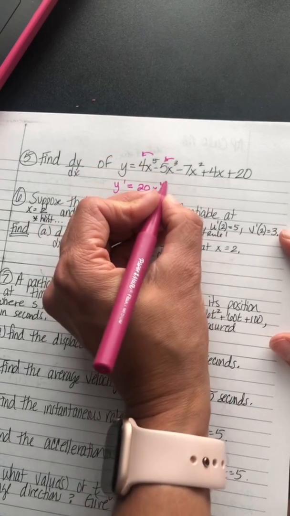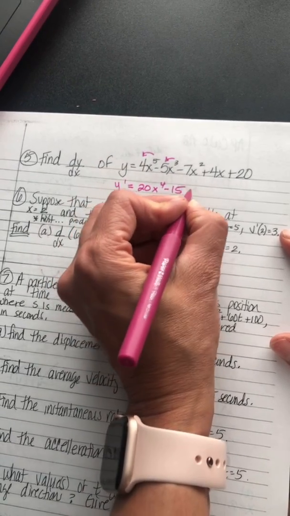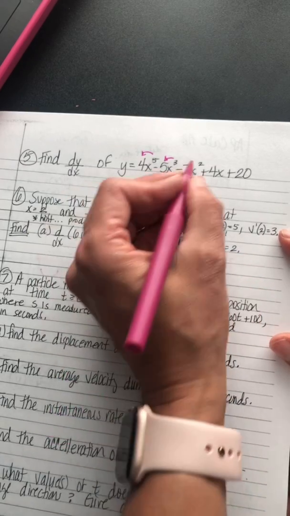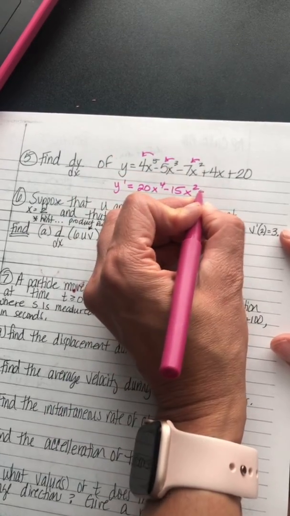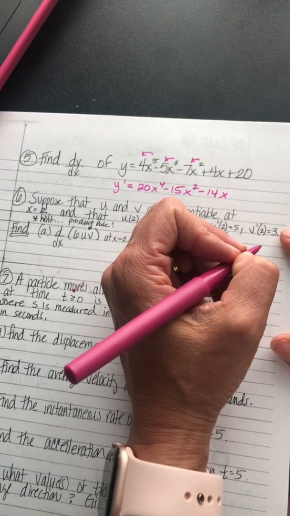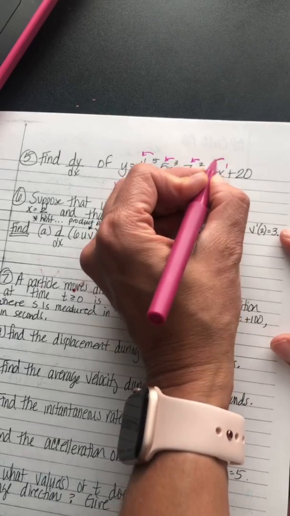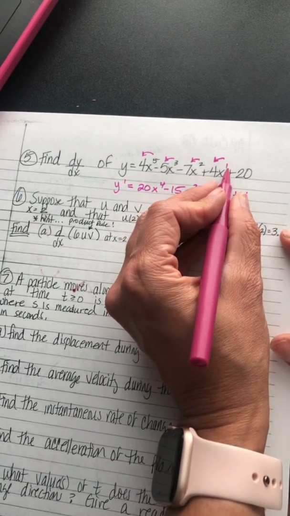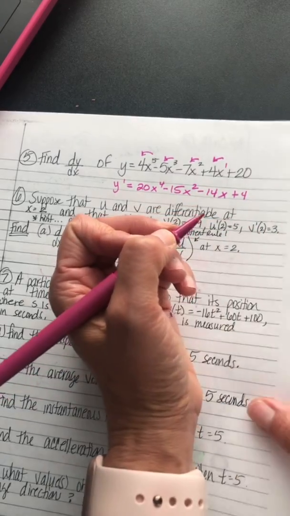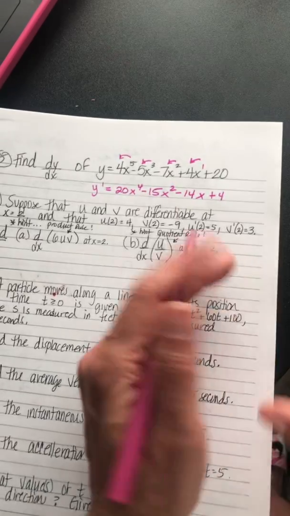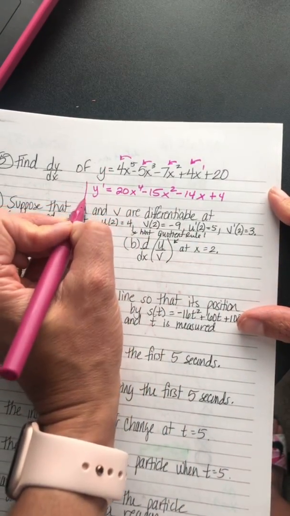Drop down the 3 times negative 5 is negative 15. Drop down the exponent to a square. Drop down the 2. Negative 7 times 2 is negative 14. Drop down the exponent from 2 to 1. Drop down the 1. 1 times 4 is 4. And then x to the 0 is just 1, so it's just 4. And then anytime you take the derivative of a constant, it's 0. So this is the derivative.